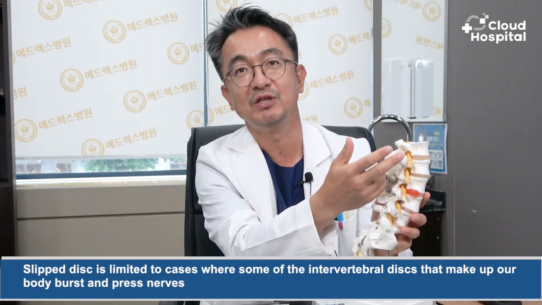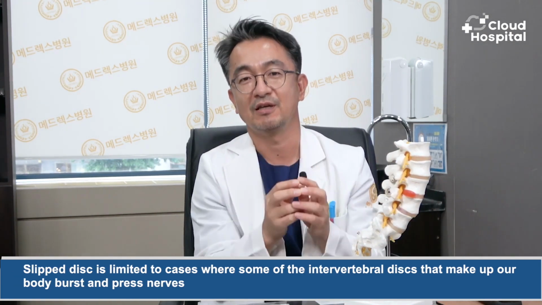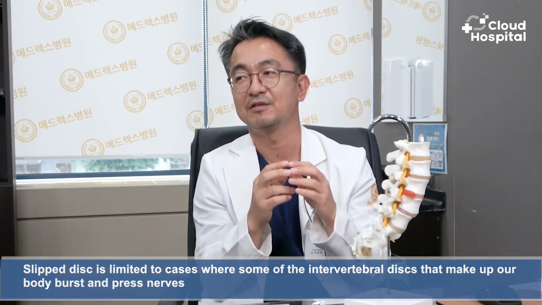Slip disc is limited to cases where some of the intervertebral discs that make up our body burst and press the nerves. Therefore, in general, symptoms appear in both legs when it comes to stenosis. And in the case of slip disc, symptoms appear in only one arm or leg.